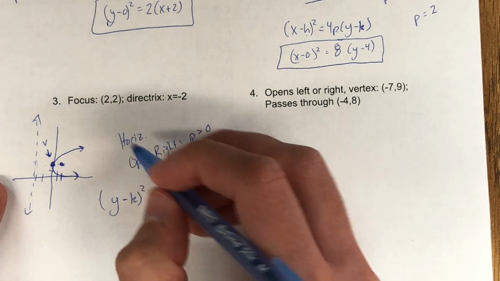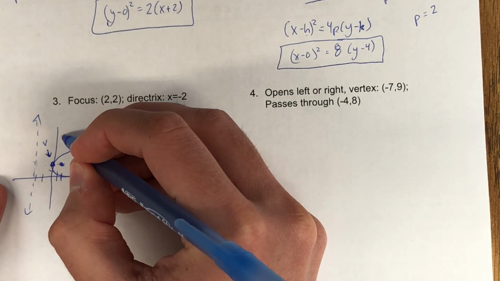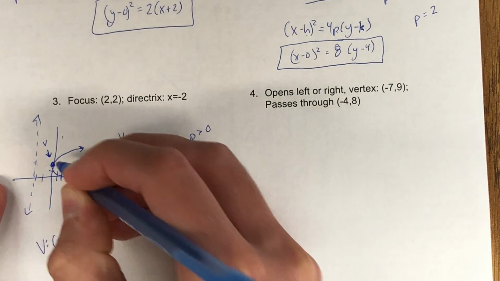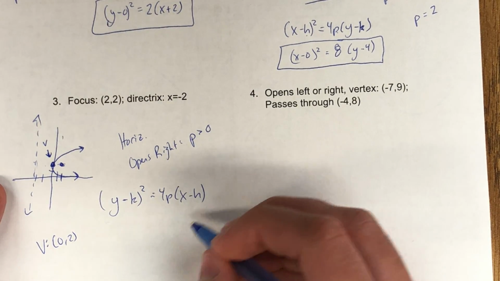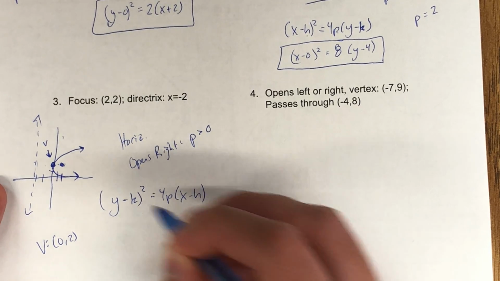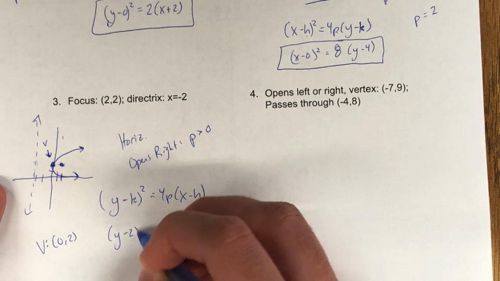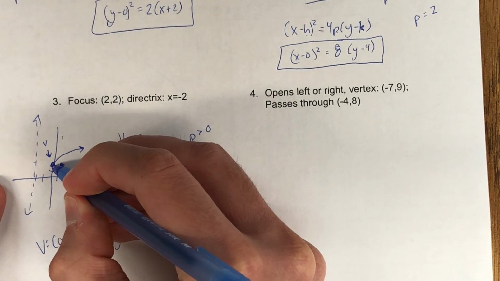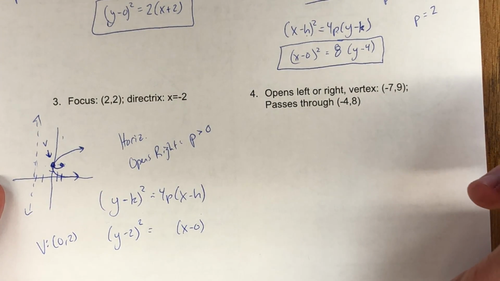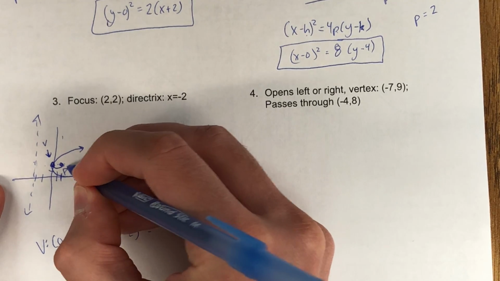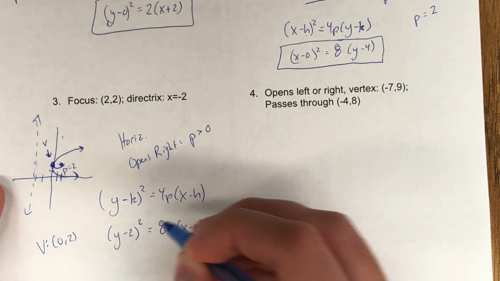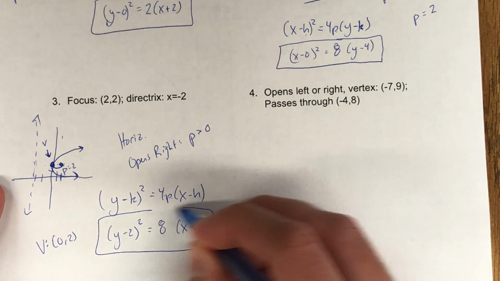In this case, our vertex is at 0, 2, because it's right in between. So h value of 0, k value of 2. The p value is the distance between the vertex and focus. Here, our p value would be 2, since that's the distance. So 4 times 2, well, that's 8. And there we go.